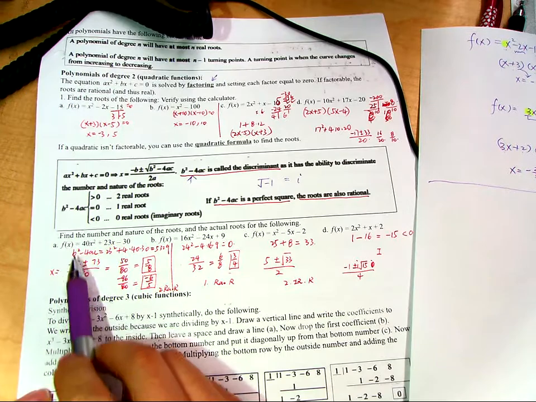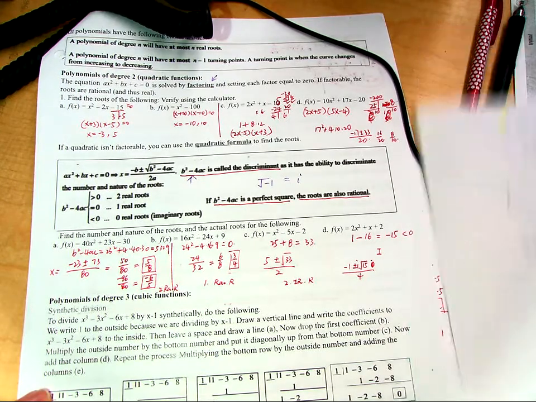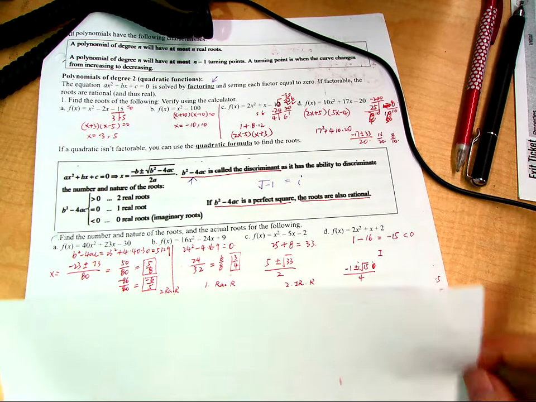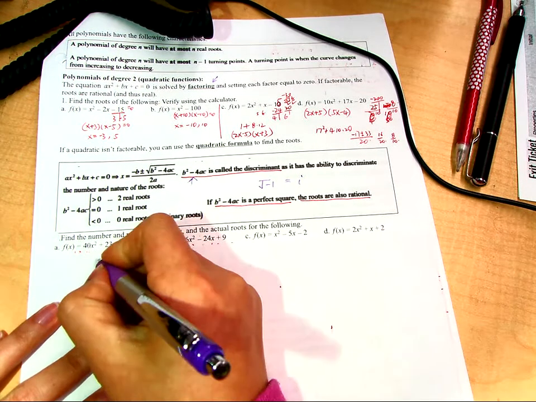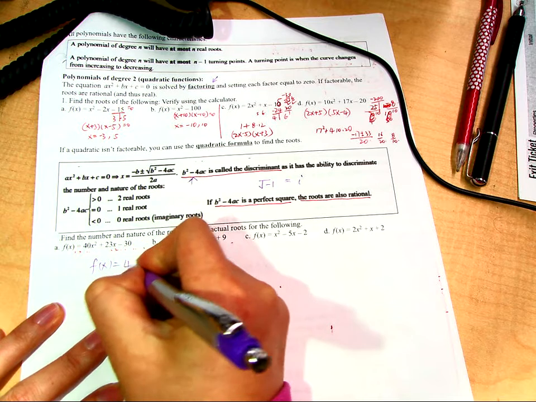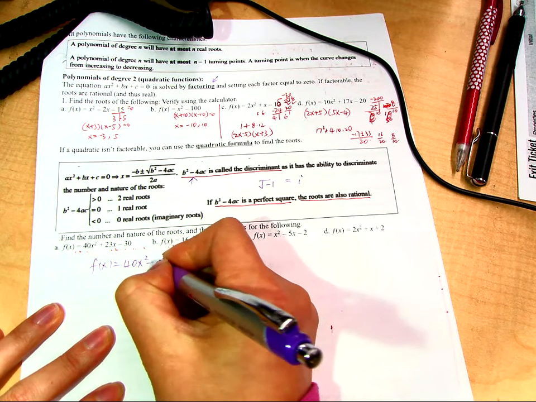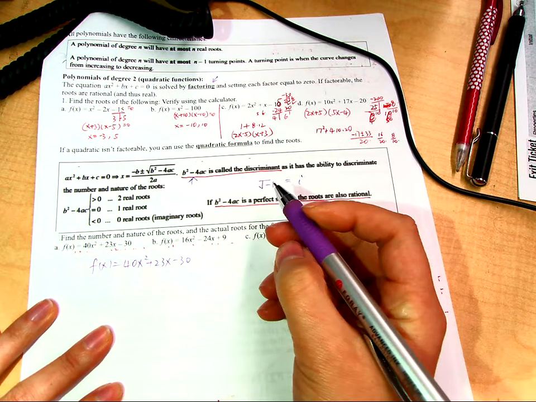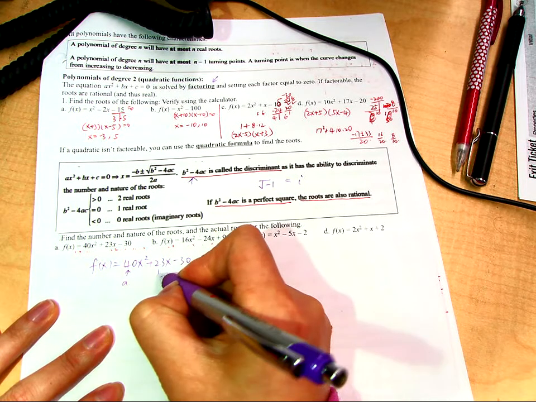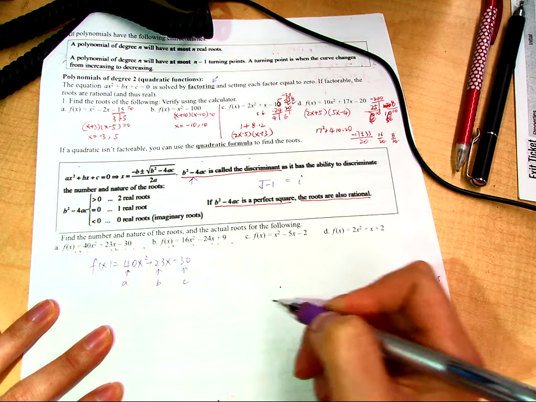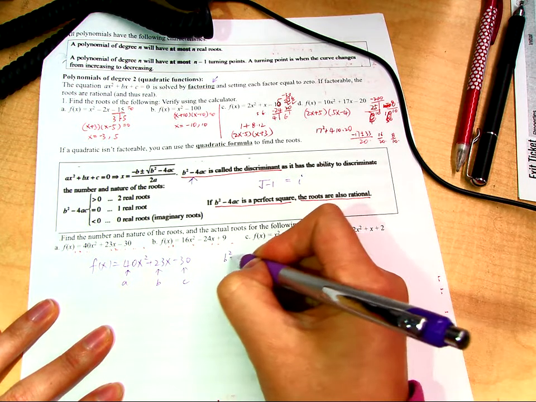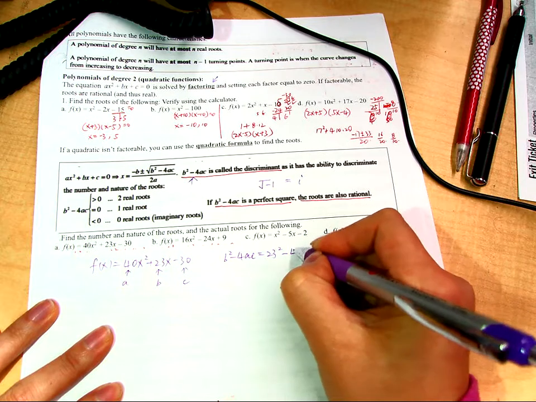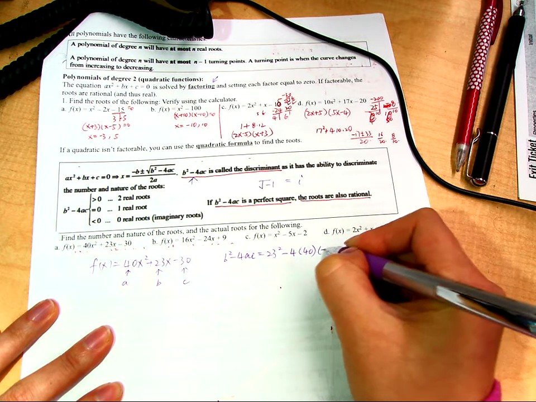Okay, so look at the first one, part A. We're using the discriminant to determine how many solutions we have first. So first, when you get these functions, you should look at which number is a, which number is b, which number is c. So that's a, that's b, that's c. And the discriminant is b squared minus 4ac. So it will be 23 squared minus 4 times 40 times negative 30.